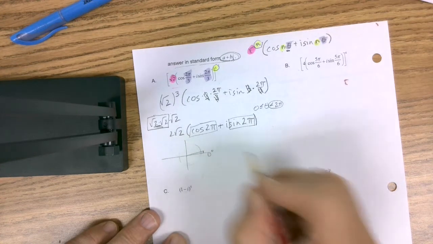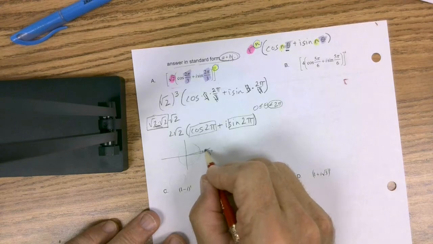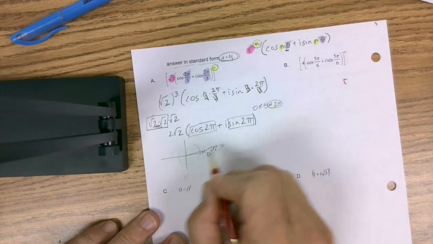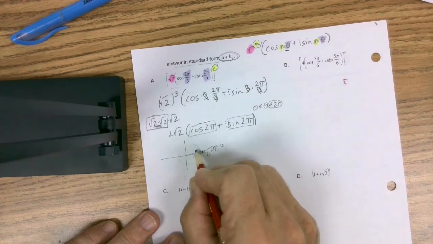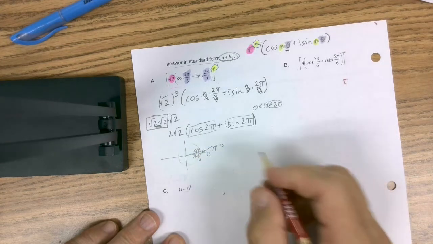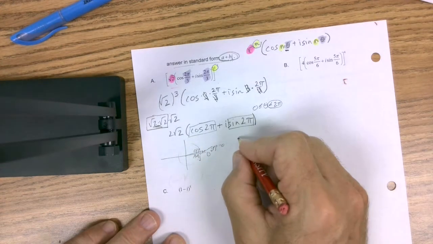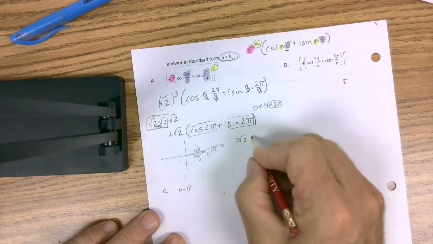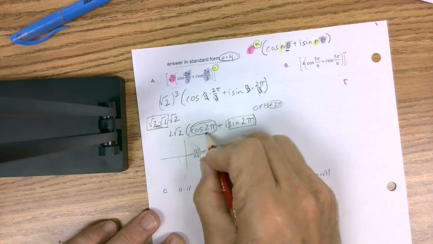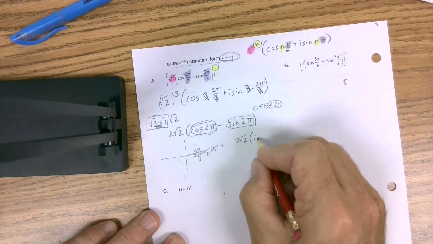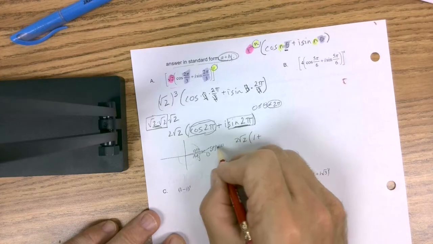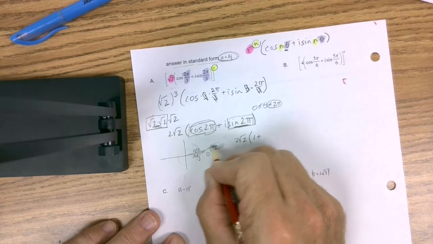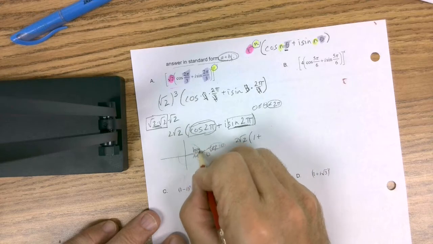It's just like what happens at 0. Well, my opposite side is 0. My adjacent side is positive, and it equals my hypotenuse. So that would mean I would have 2 square root of 2 times, what's the cosine of 2 pi? Well, it'd be 1. Plus, what's sine of 2 pi? Well, because the opposite side is 0, it'd be 0 over my, oops, did I put opposite? I meant hypotenuse.